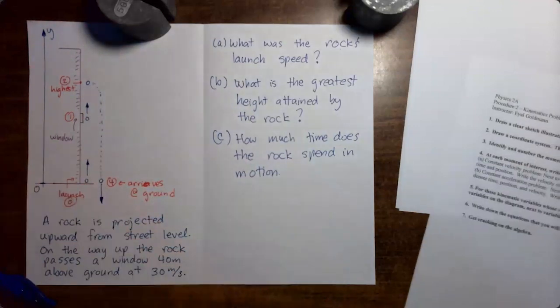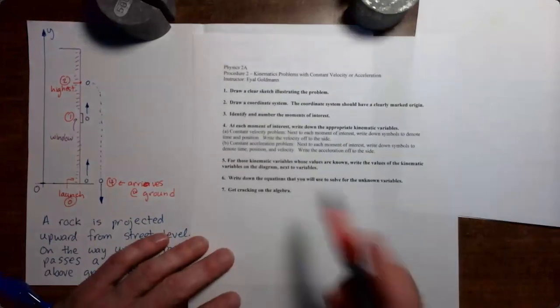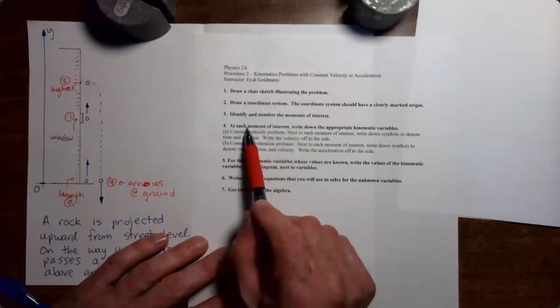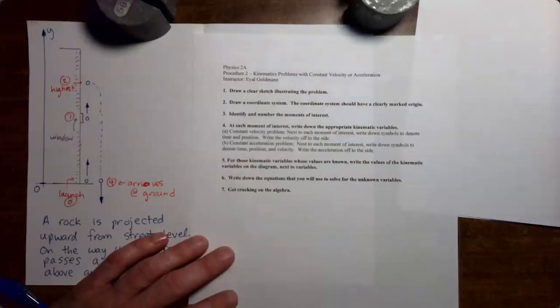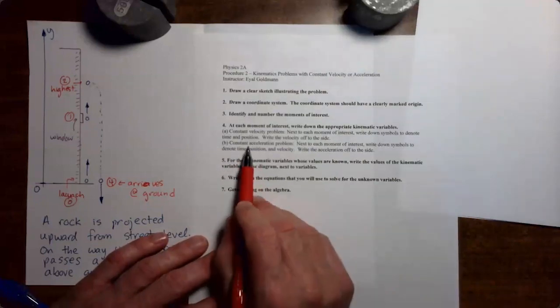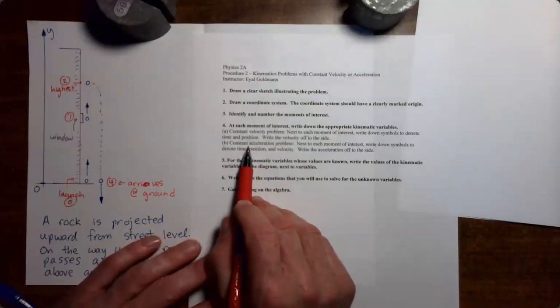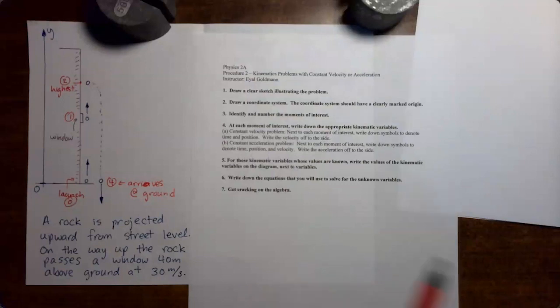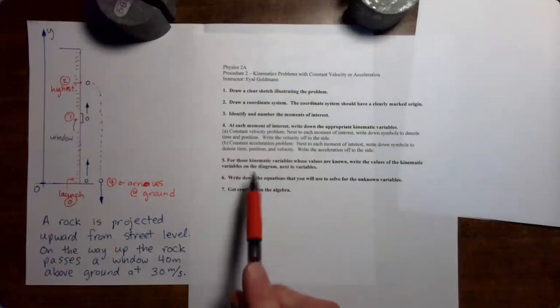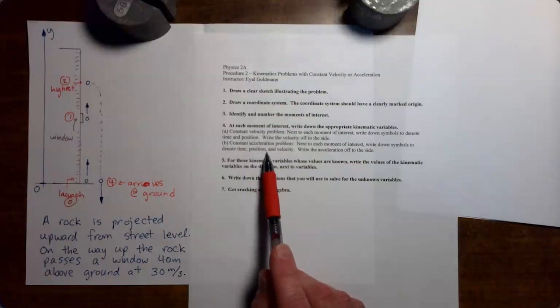Let's go to step four. So we have option A, constant velocity problem. This is not a constant velocity problem. This is a constant acceleration problem because a free-falling object near the Earth's surface accelerates down at 9.8 meters per second per second.